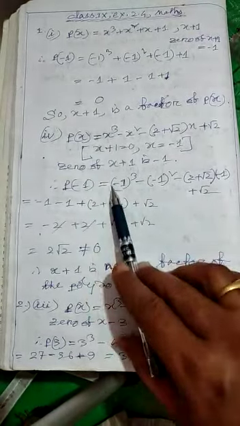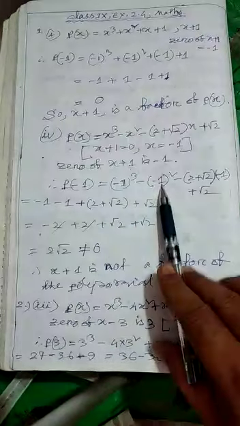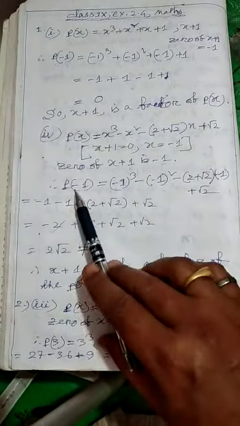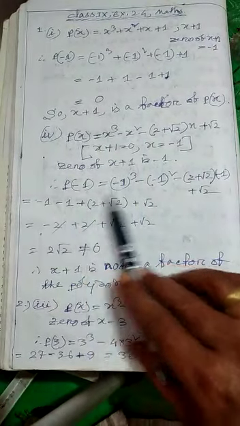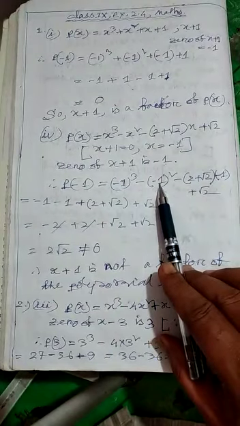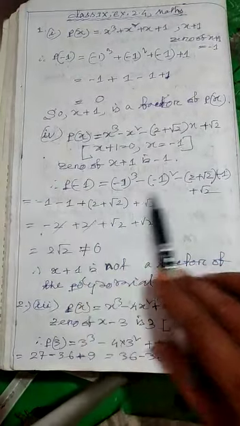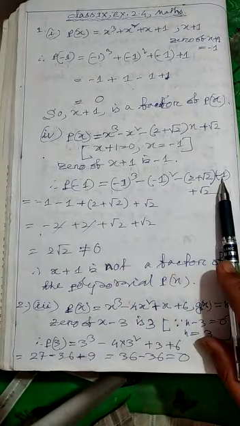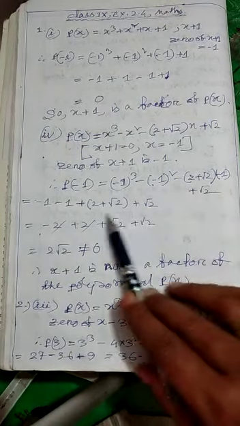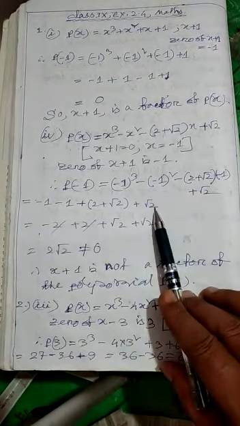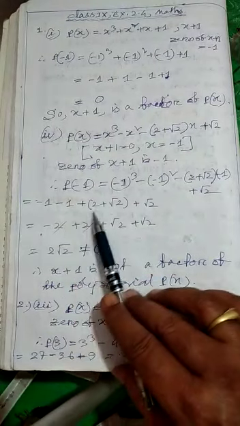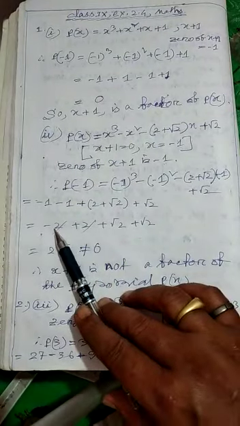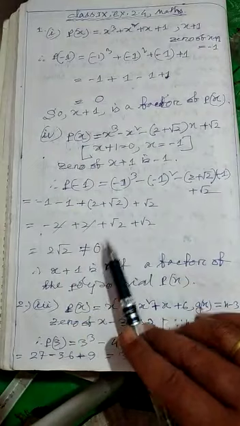P(minus 1) equals minus 1 cube, minus minus 1 square, minus (2 plus root 2) times minus 1, plus root 2. Now minus 1 cube equals minus 1, minus 1 whole square equals plus 1, again minus, so minus 1; minus and minus becomes plus, so 2 plus root 2, and the last one root 2. Minus 1 minus 1 minus 2, this is plus 2 plus root 2 plus root 2. Plus 2 minus 2 cancel, root 2 plus root 2 is 2 root 2, not equal to 0.